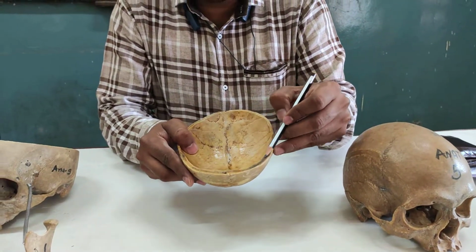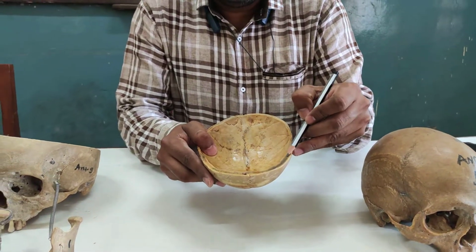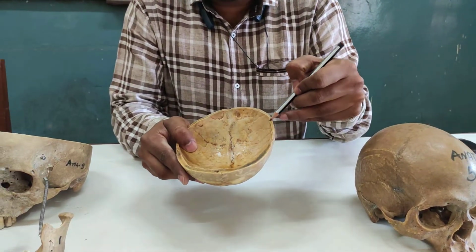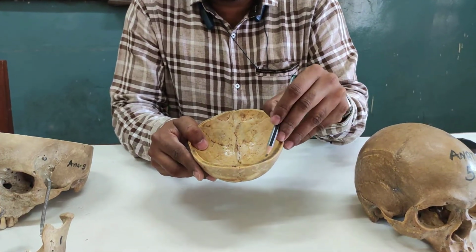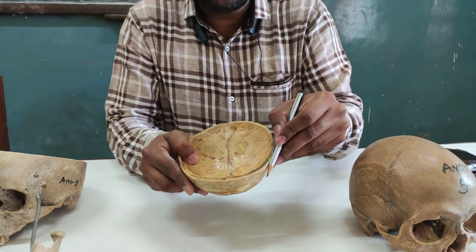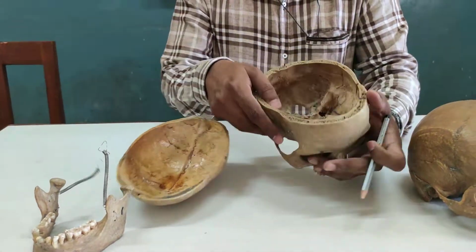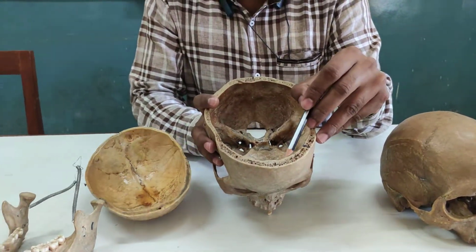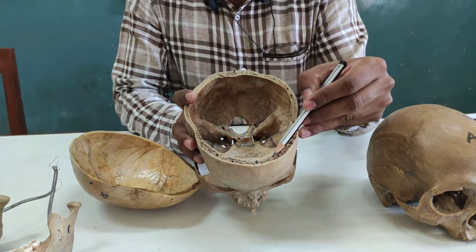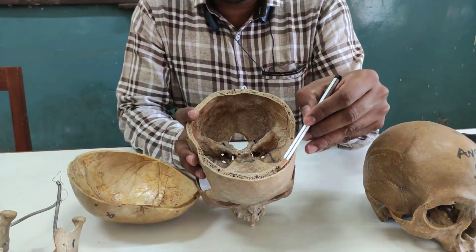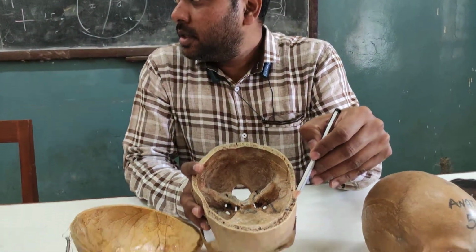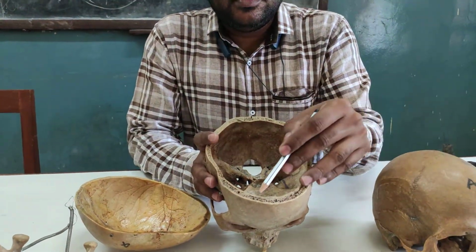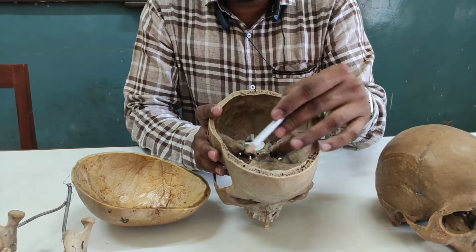There are 4 diploic veins in between the inner table and outer table of the skull. This is the inner table of the skull, this is the outer table, and this is the marrow space containing diploic veins, which develops after 4 years of age.